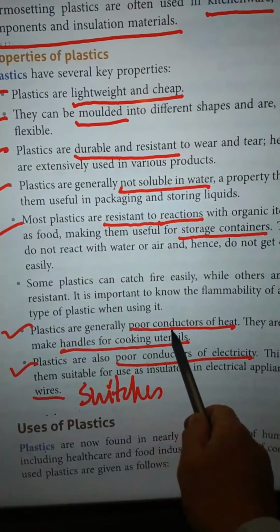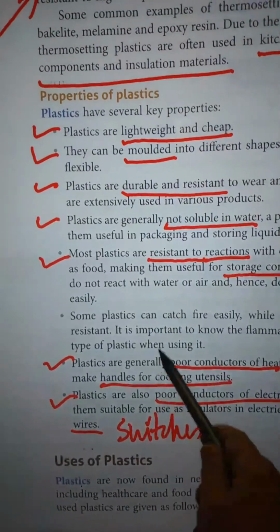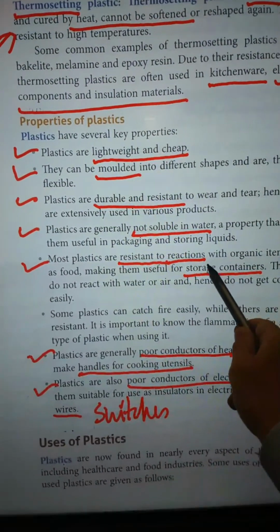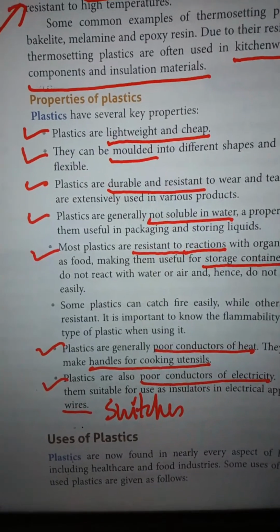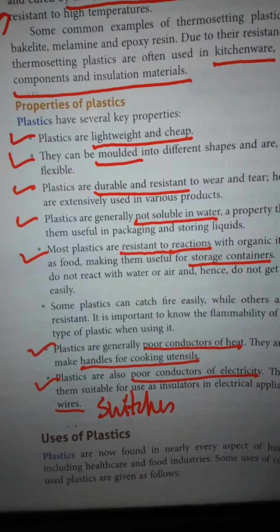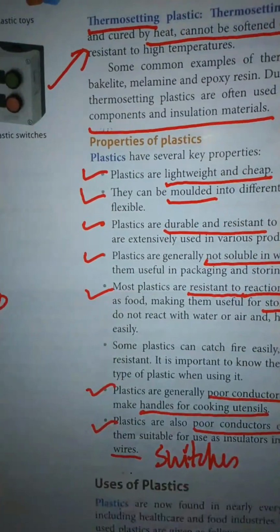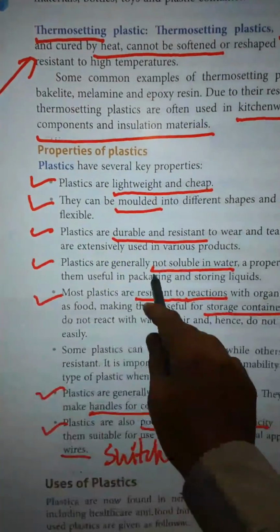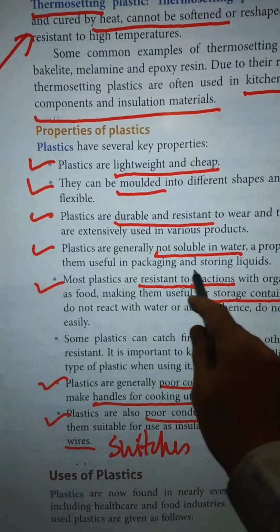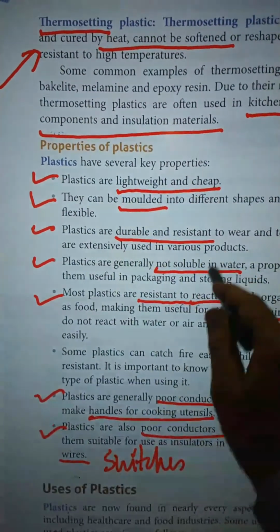Plastics are poor conductors of heat, so the handles of pressure cookers are made up of plastic. They are resistant to chemicals, therefore you can store acid in them, you can store chemicals, food, water, everything. Milk also. Plastics do not react. They are not soluble in water, therefore they are used for storing things, and being durable and resistant, they are used in various products.